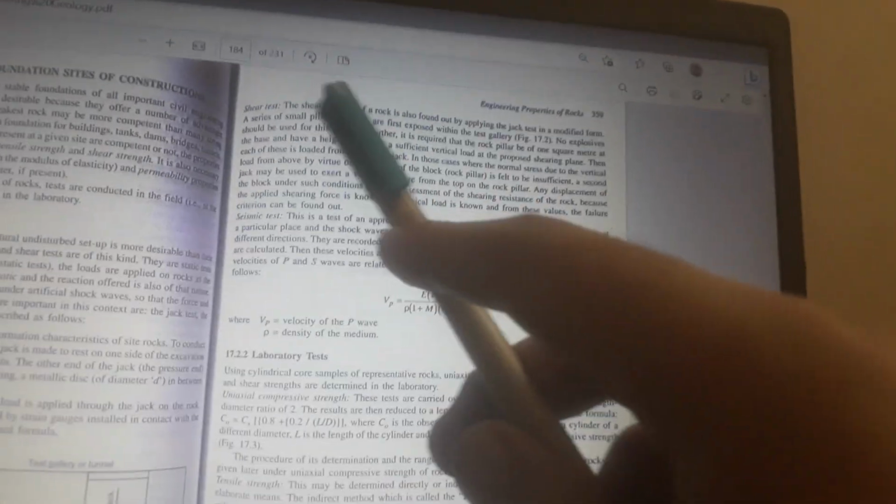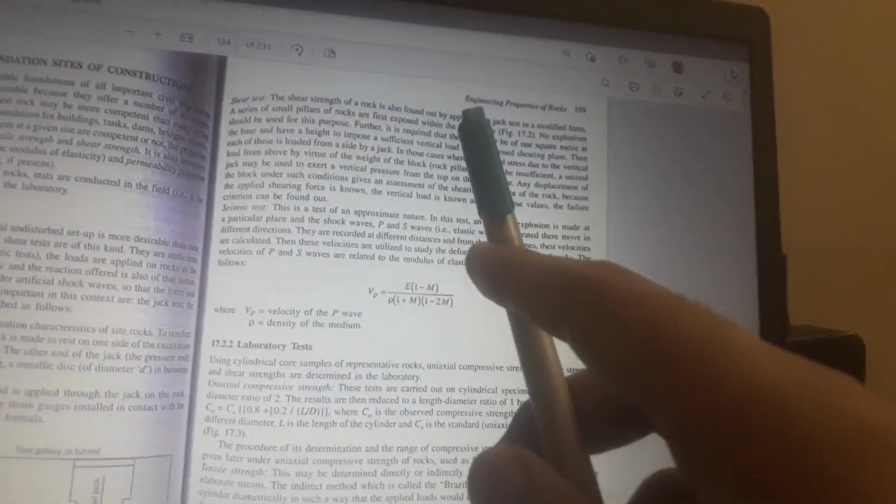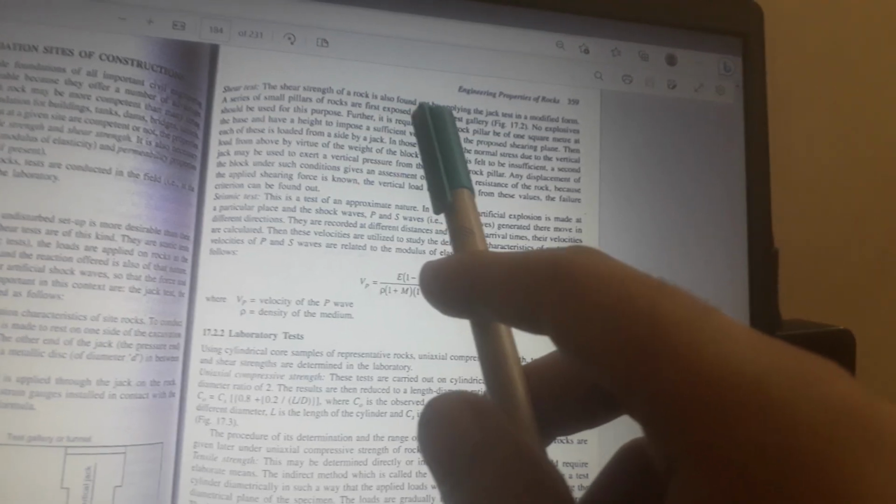Shear test. The shear strength of a rock is also found out by applying the jack test in a modified form. A series of small pillars of rock are first exposed within the test gallery.